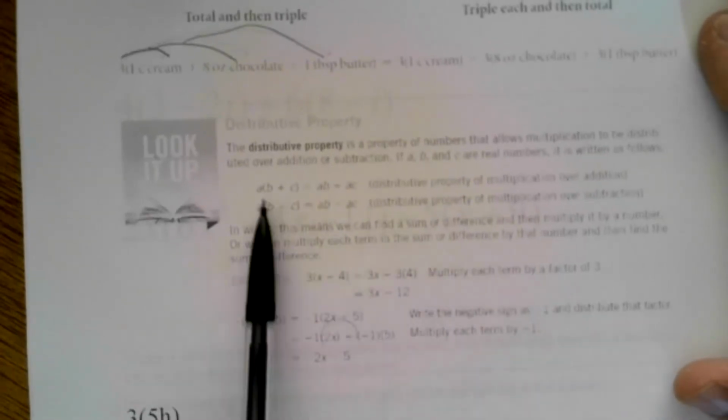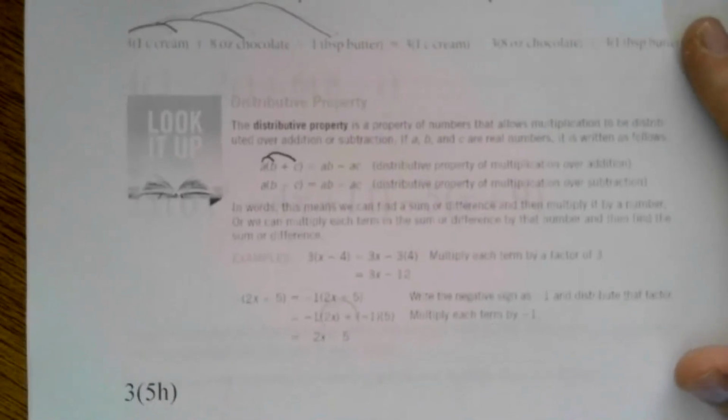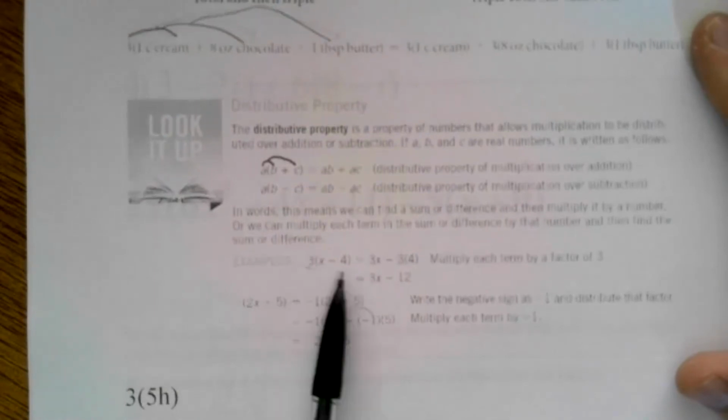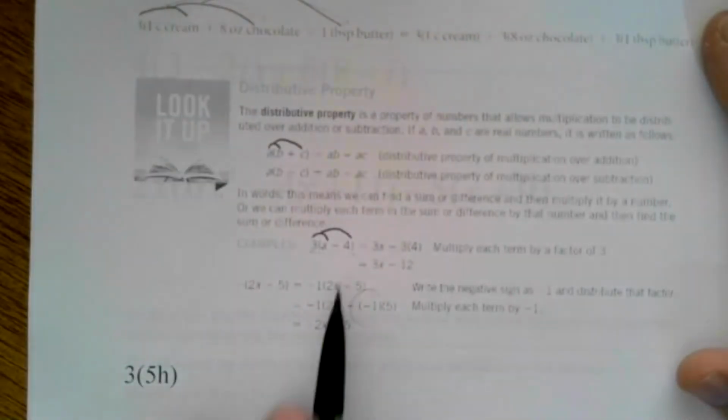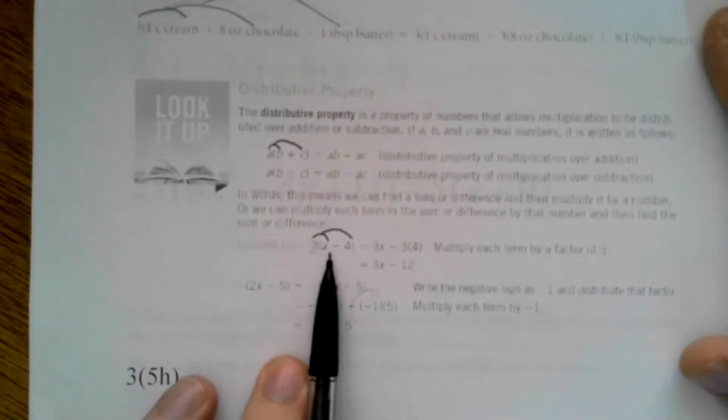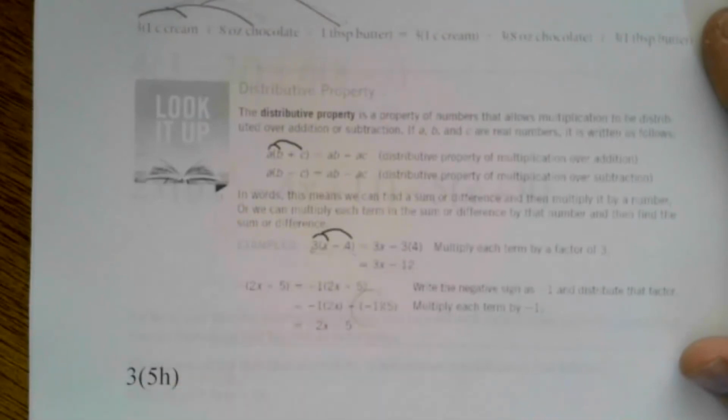Okay, so what we're kind of stumbling upon now is we call this the distributive property. And basically what that's saying is that whenever you have some number outside the parentheses and you're adding 2 things together or subtracting 2 things, you can just distribute that A or just multiply that A to everything that you're adding or subtracting together in the parentheses. Okay? So the example that they give is you have 3 multiplied by x minus 4. So we just distribute that 3 to the x and to the negative 4. So we get 3 times x, which is 3x, and 3 times negative 4, which is a negative 12. Okay?